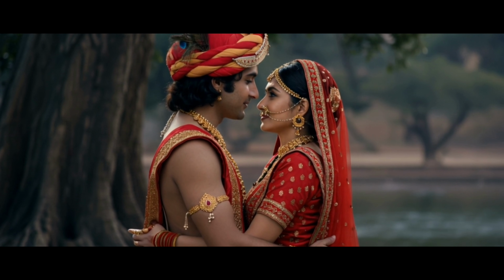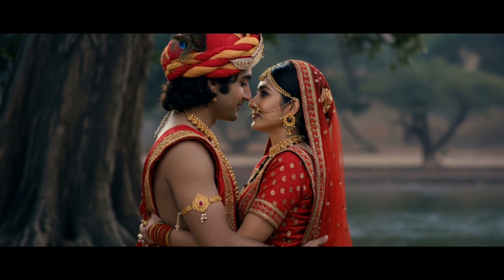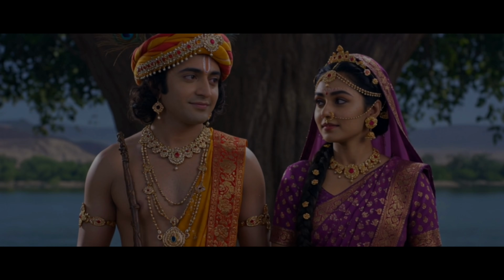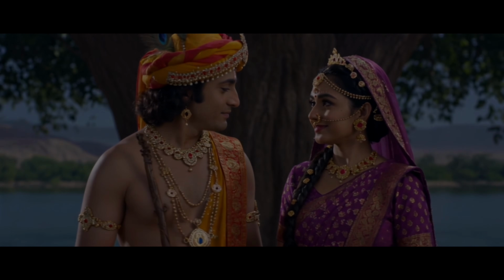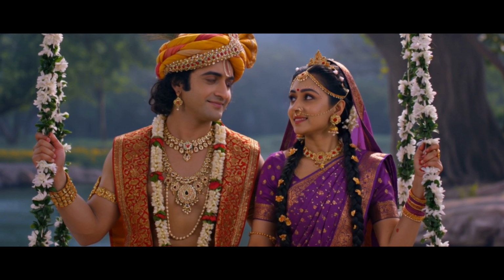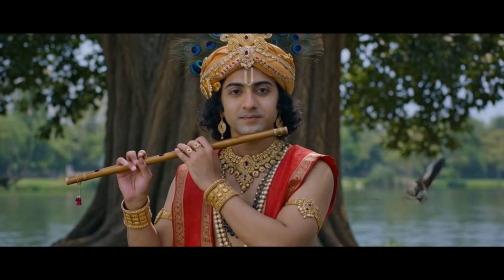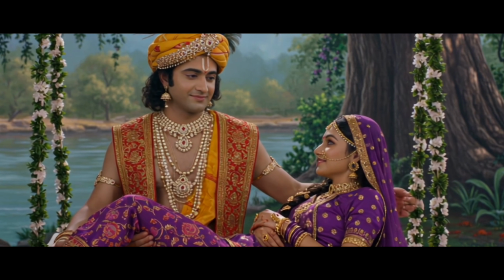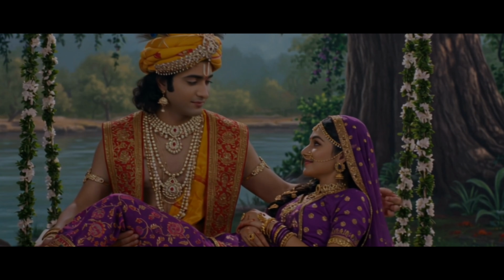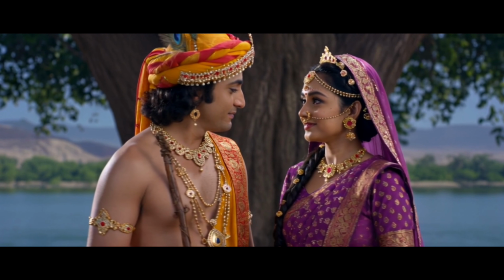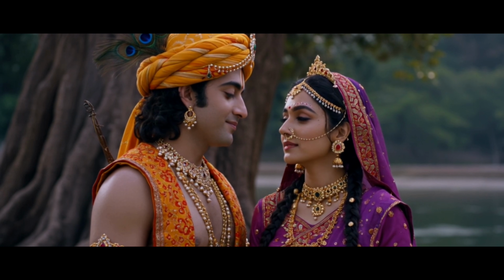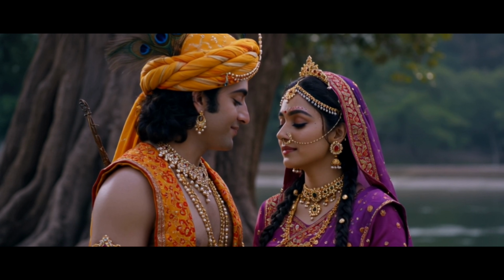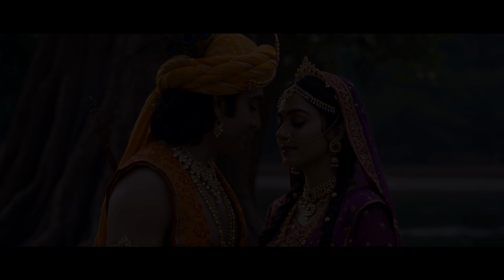Soft are the whispers under the moon. Love's promise blooming soon. Oh Krishna, your playful ways draw Radha into your embrace. Flute and veena in a heartfelt race to capture this divine grace.